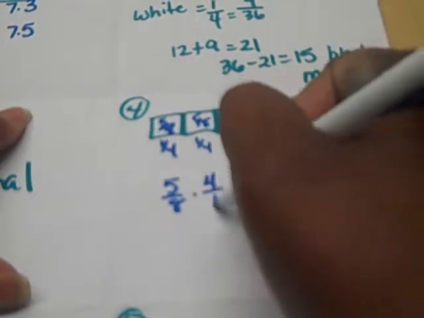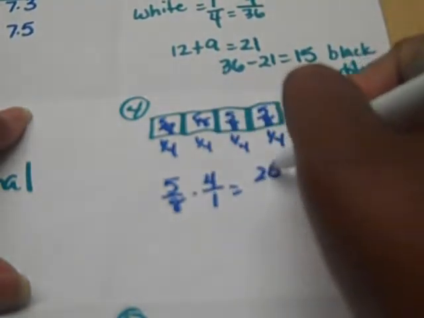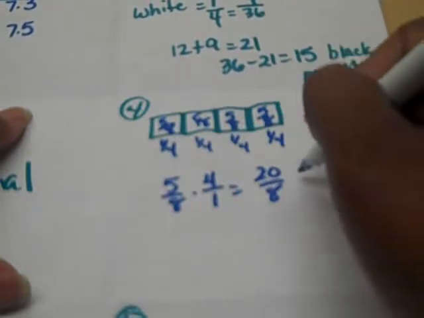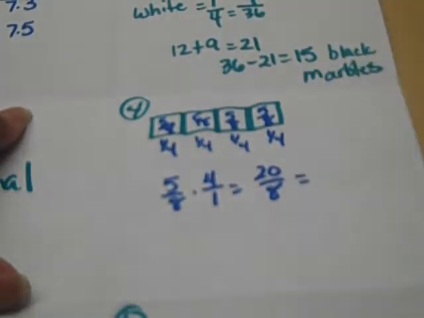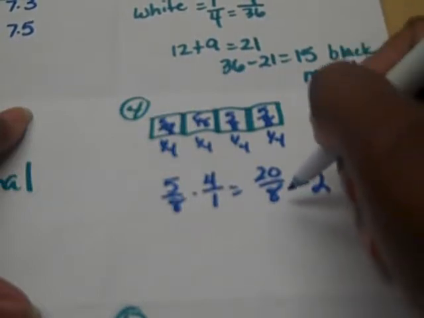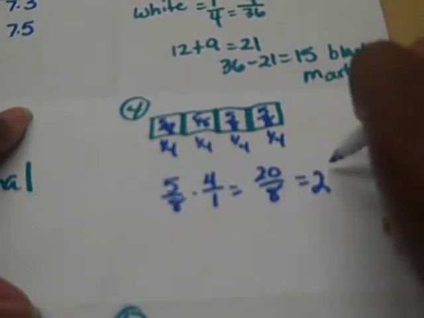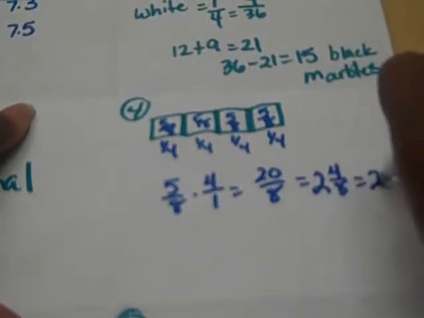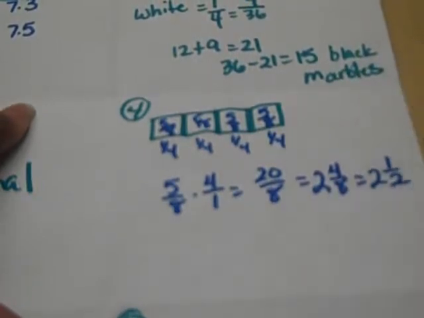Write it as a fraction, 4/1. 20/8 is greater than 1, but if we write it as a mixed fraction, we will have 2, because 8 goes into 20 2 times, with 4 left over, so that's 4/8, and we simplify: 2 1/2.